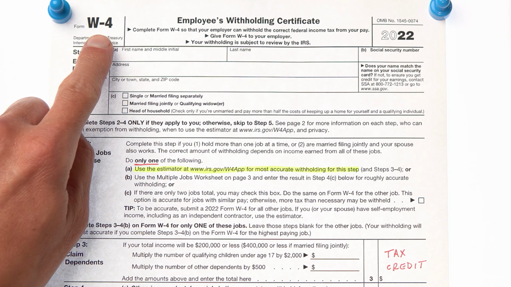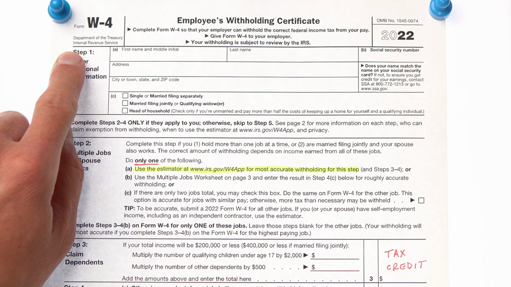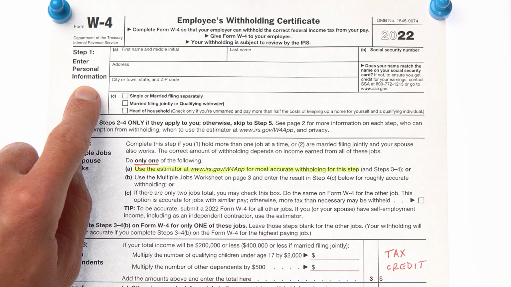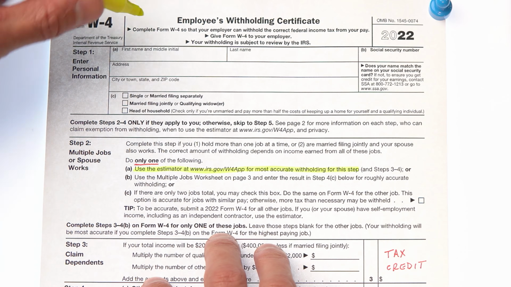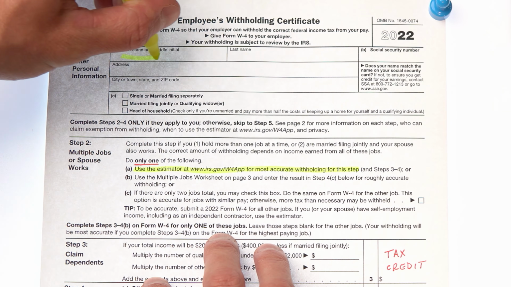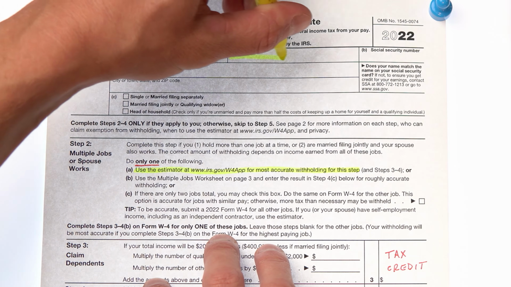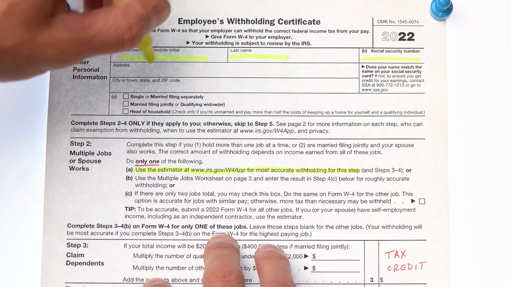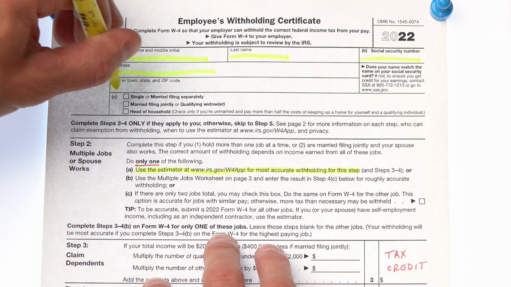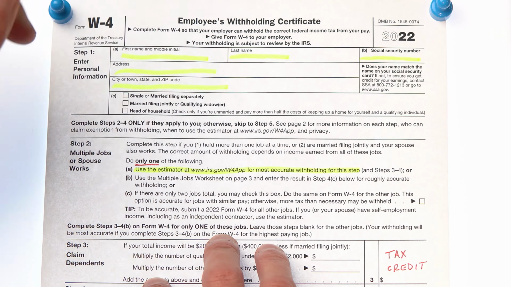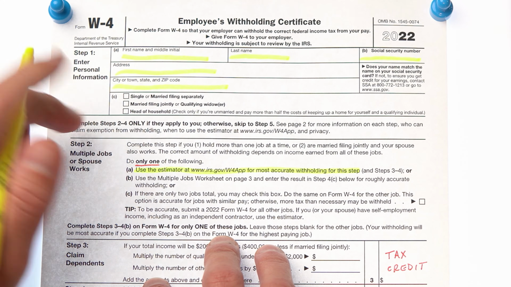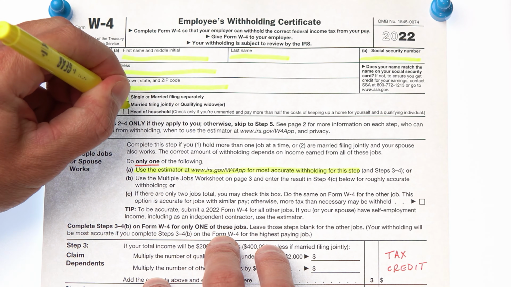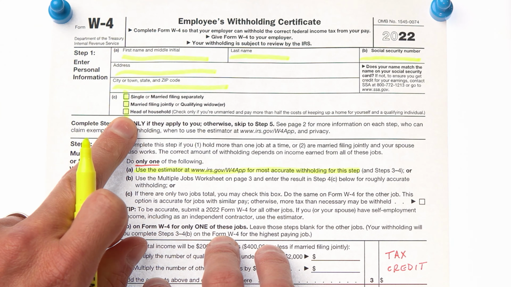This is the IRS Form W4, and we're going to go ahead and fill it out with step 1, entering in your personal information. So you're going to enter your first name and middle initial, along with your last name, your social security number, your street, your city, state, and zip. And then in step 1C, you're going to check off whichever filing status applies to you.